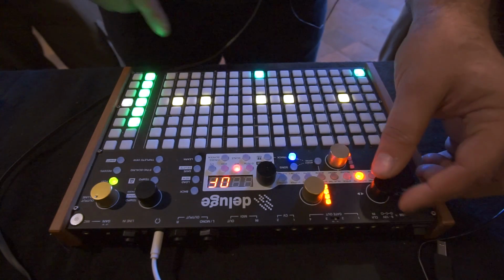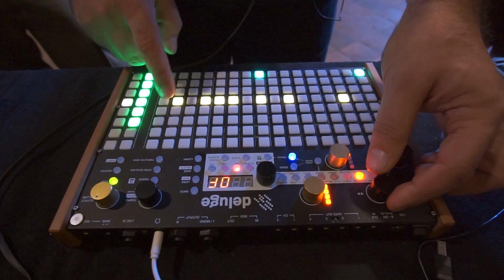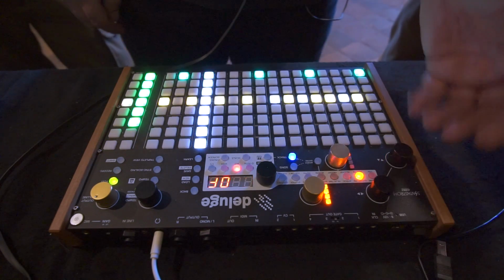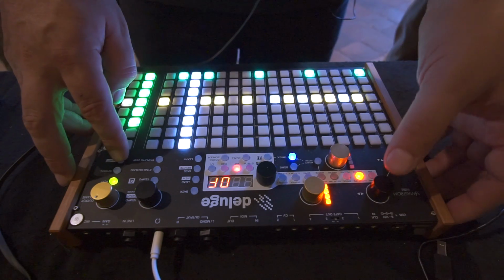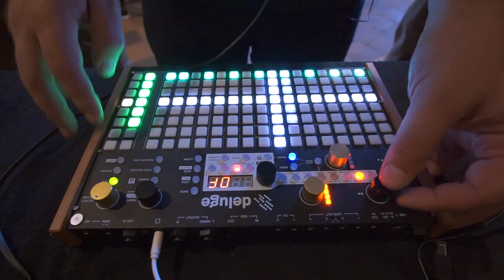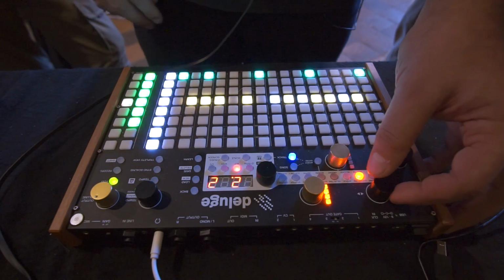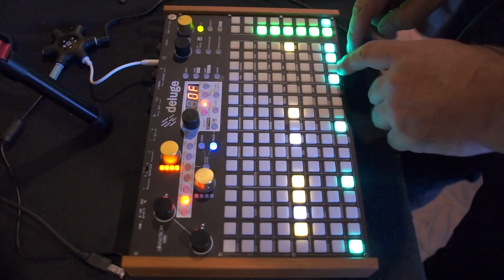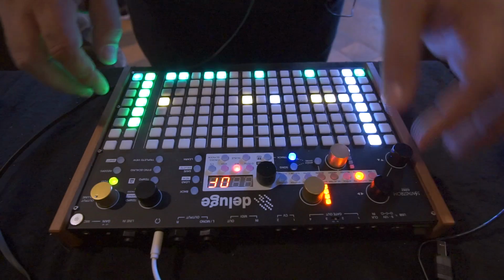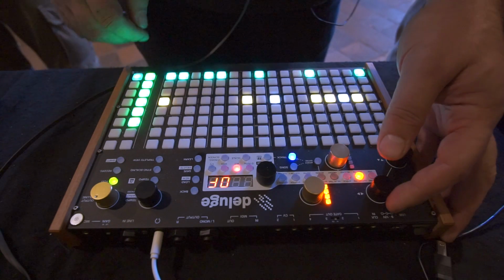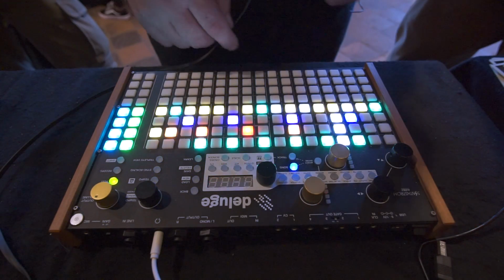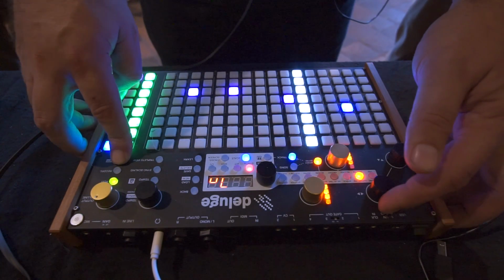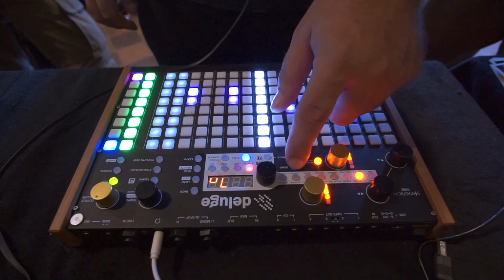Zoom in. And a track can be any length you like. If I want to quickly double this, just do that, zoom back in again. I've now got 2 bars. Go back here. I can set each track to be of an independent length of each other. Create nice little kind of polymetric patterns.